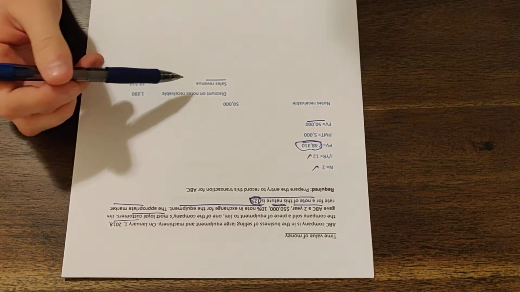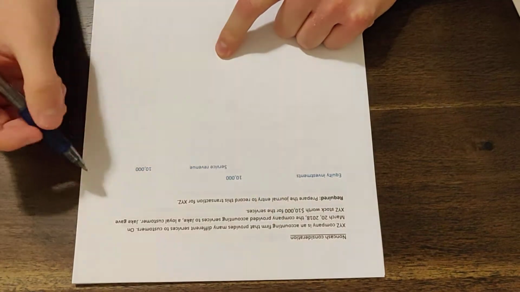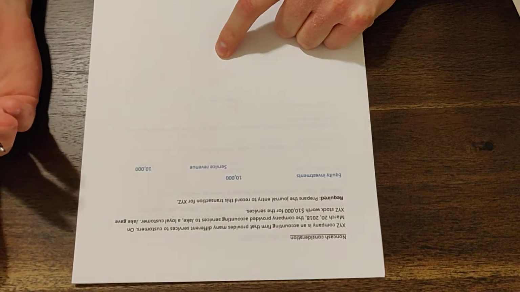If there was, and then yeah, so that's basically the time value of money problem. Then we have a non-cash consideration problem. Again, we want to record these. We want to record revenue at the fair value of what we receive.